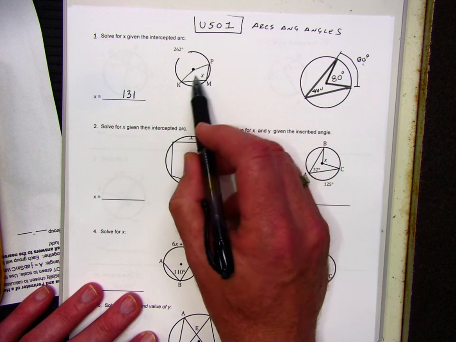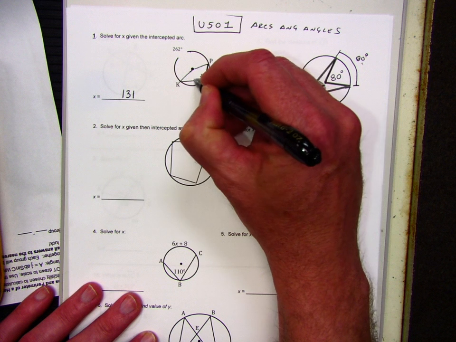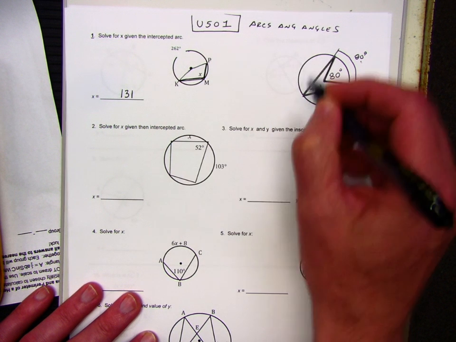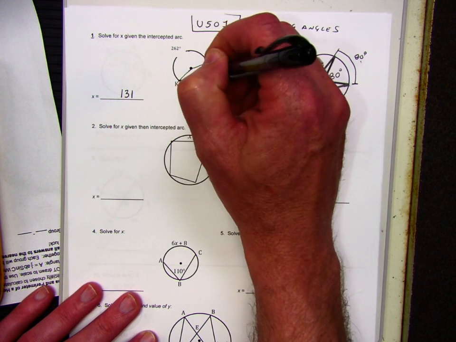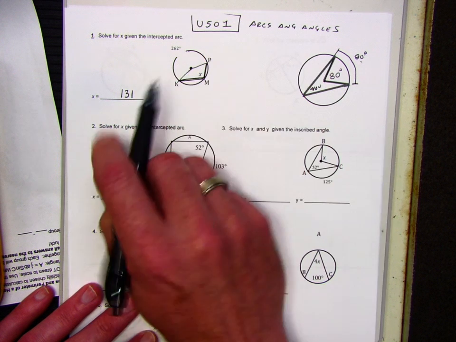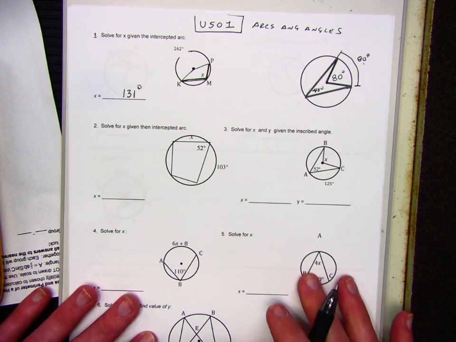All right, so if you look at this one, this here is the angle we're looking for, which is an inscribed angle. So as you run into the tunnel, you take half of it, so it's going to be 131. Okay? All right, so let's look at number 2.